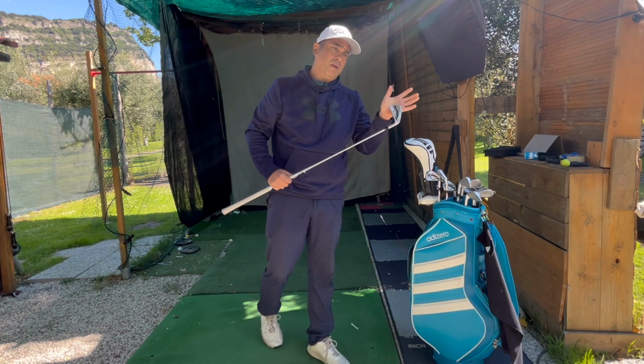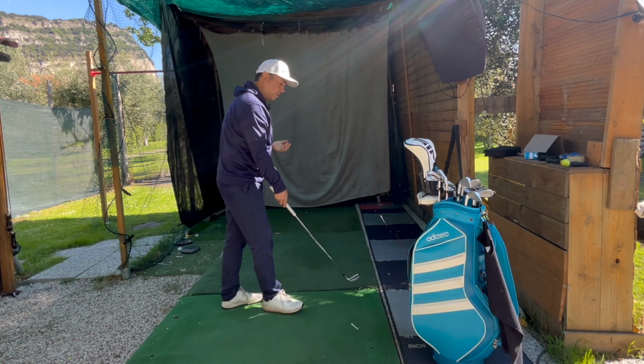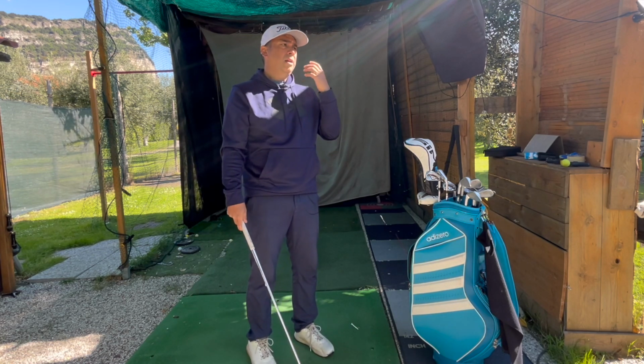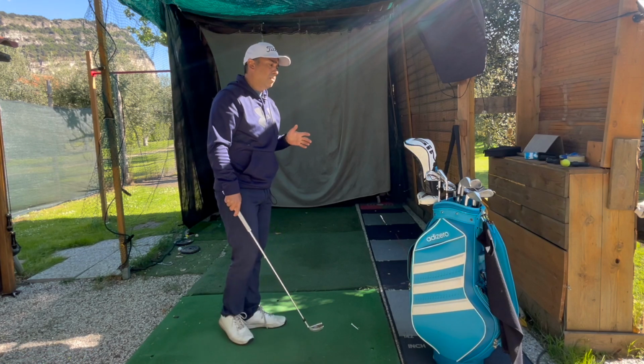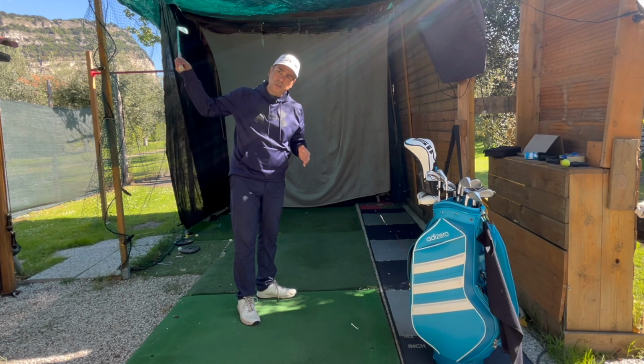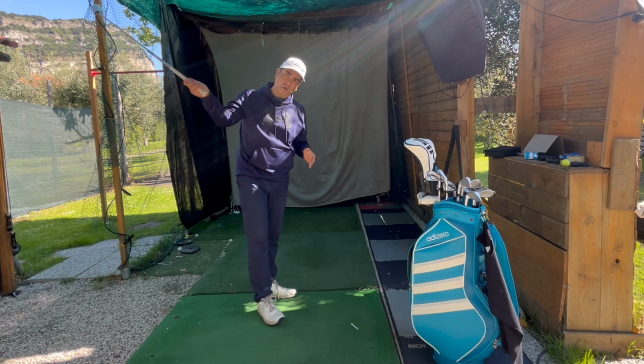And obviously, one more thing, like I mentioned before, if you're doing the in to in, you're going to have some great shots too. But I think in the long run, you're going to be better off doing the out to in. That's going to be a little better, or following the same path.